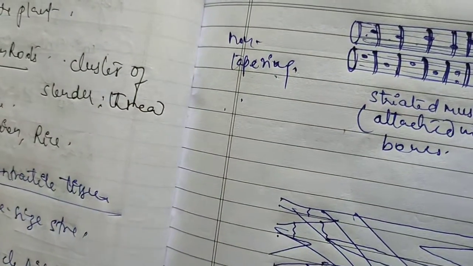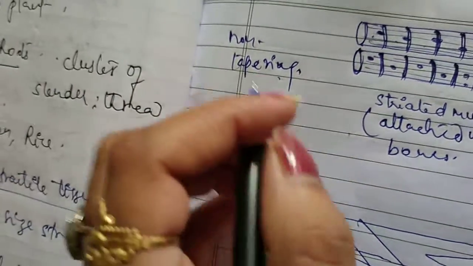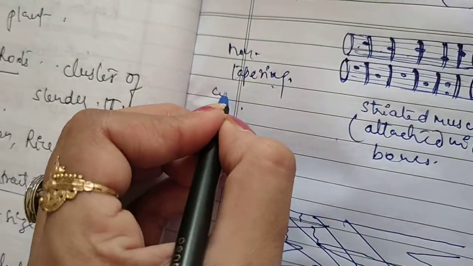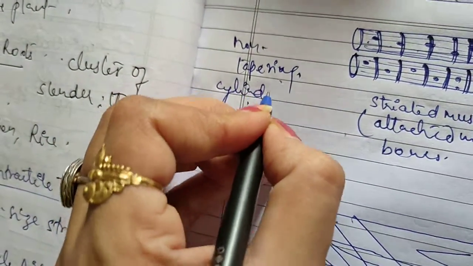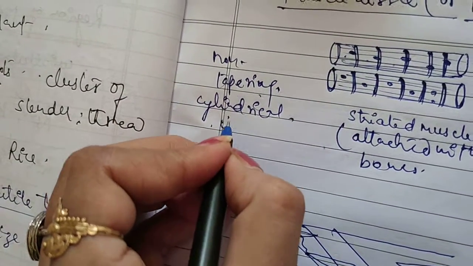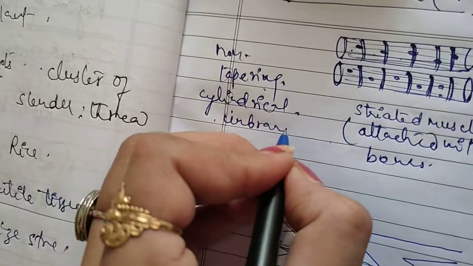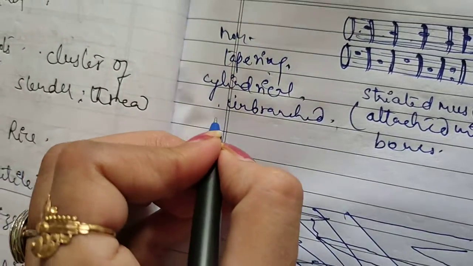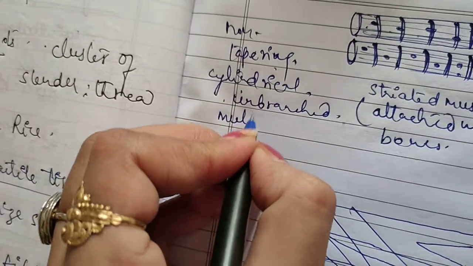So this is not like this, and that's why they are called non-tapering. The structure is cylindrical. You can see this is like a cylinder, and unbranched, there is no branching, and each muscle fiber is multinucleated.